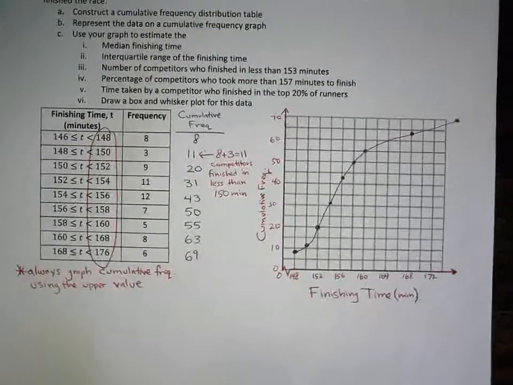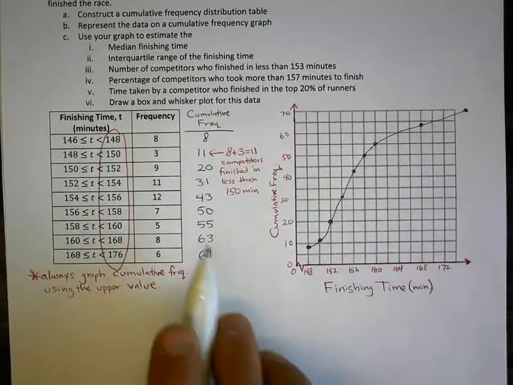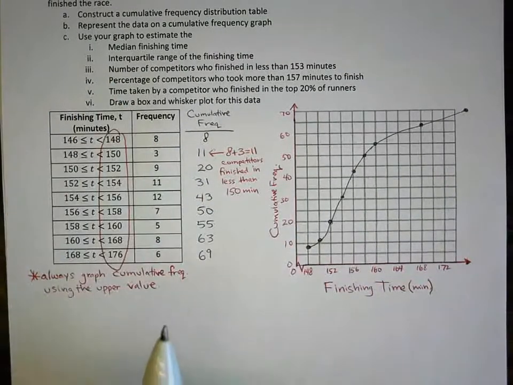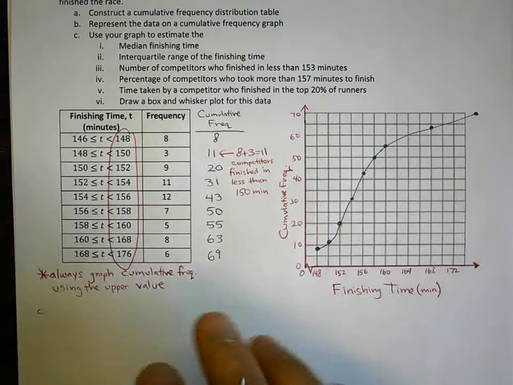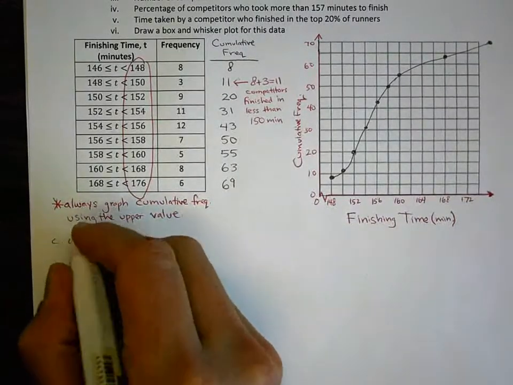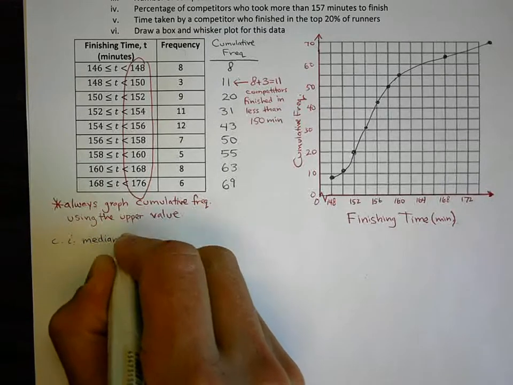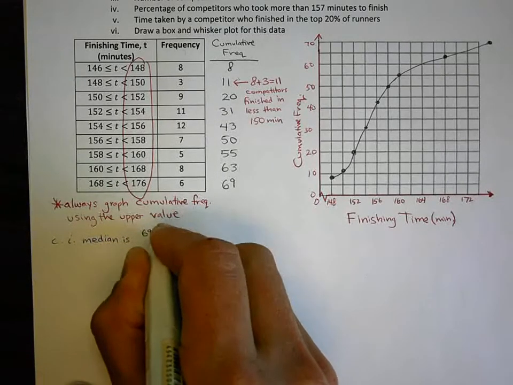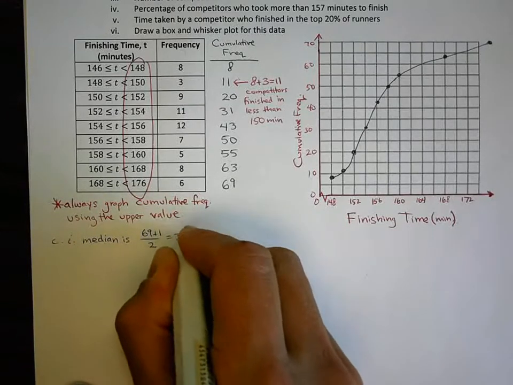Now the great thing about it is we can use it to make a lot of estimates. So let's start with question C. Find the median, or estimate the median finishing time. So let's see if we can fit all this into this page. You should be able to. Okay, median. Now remember, median is the (n plus 1) divided by 2, which would be 70 divided by 2, the 35th value.